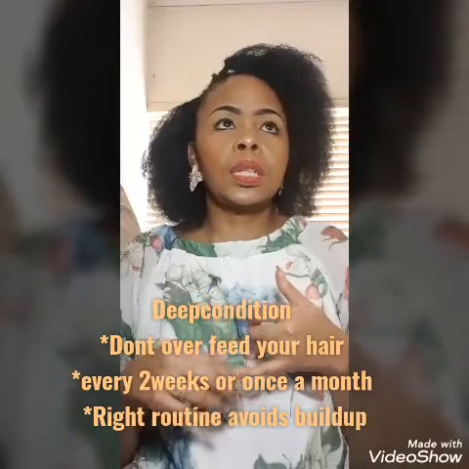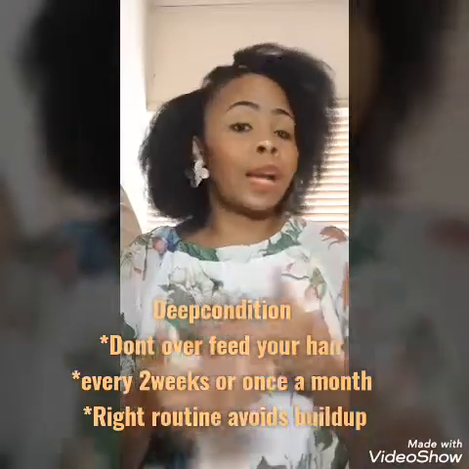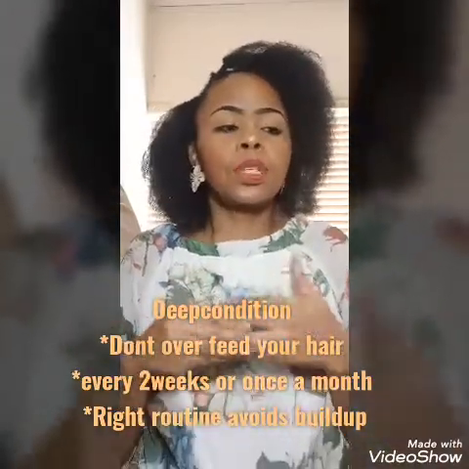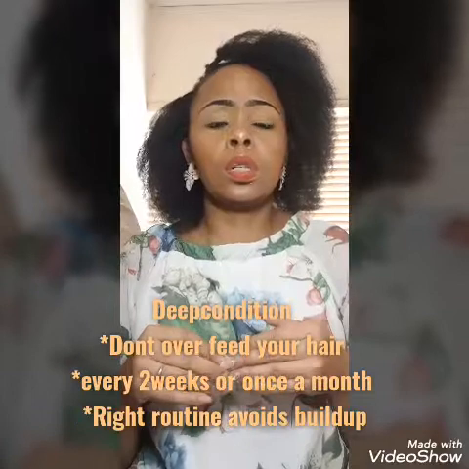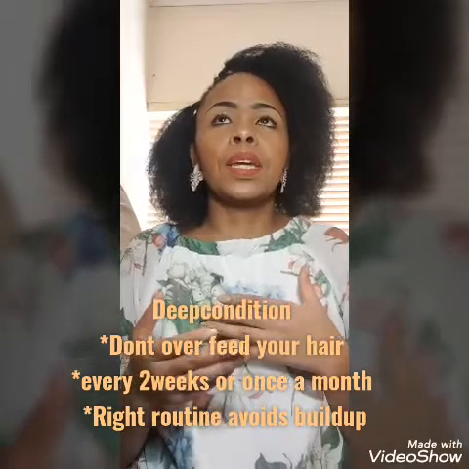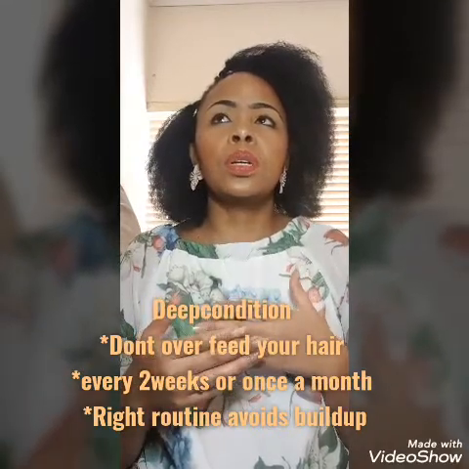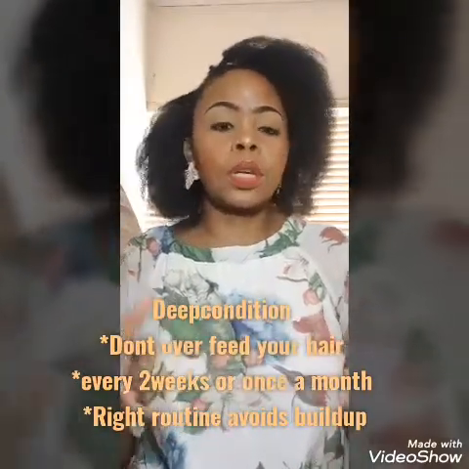And when it comes to deep conditioning, please ladies, with this, do not overfeed your hair. You will damage it. It will become high porosity. So with this hair, please just give it normal treatment. You can deep condition maybe every 2 weeks or a month, because your hair is moist, and it does keep moisture, so you don't have to overfeed your hair. So that is your medium porosity.